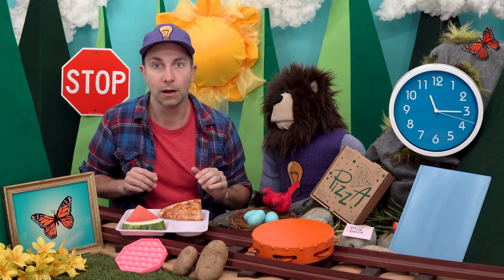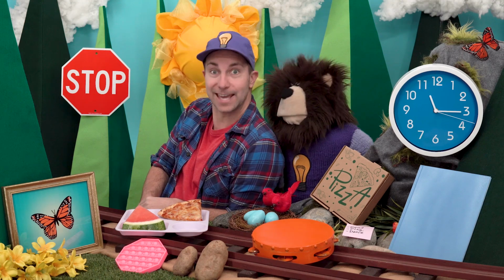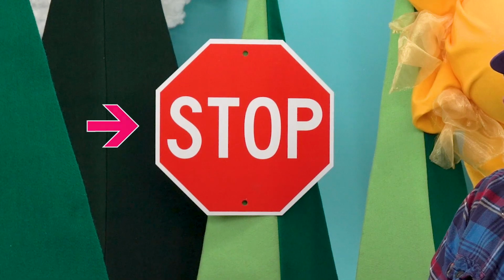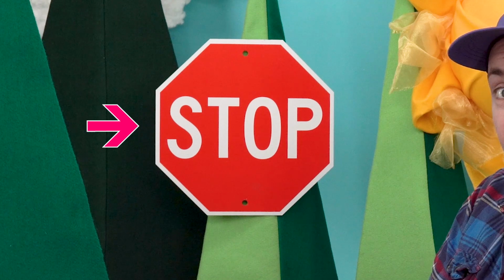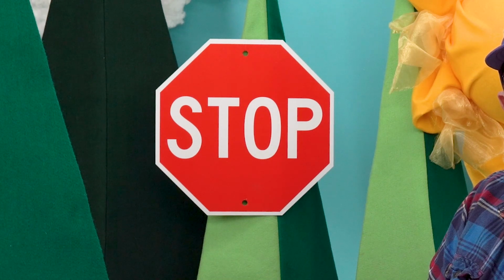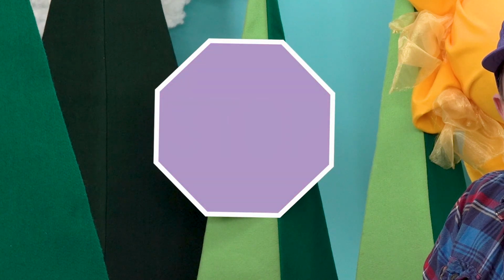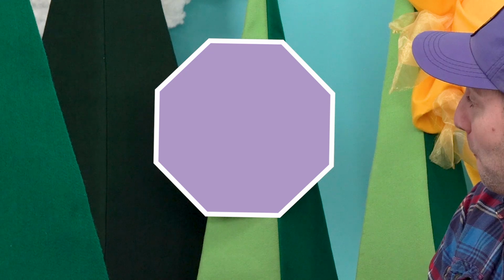What's that? Behind me? Oh, well, yes! The red stop sign is in the shape of an octagon. Do you see the octagon? The stop sign is in the shape of an octagon.